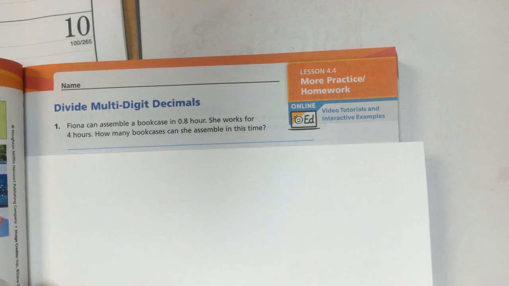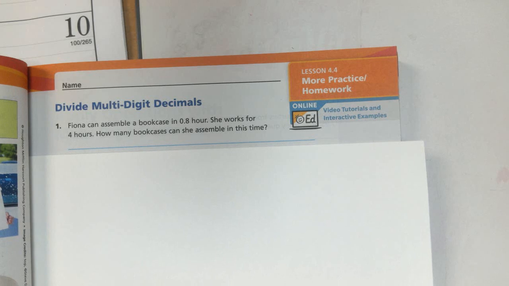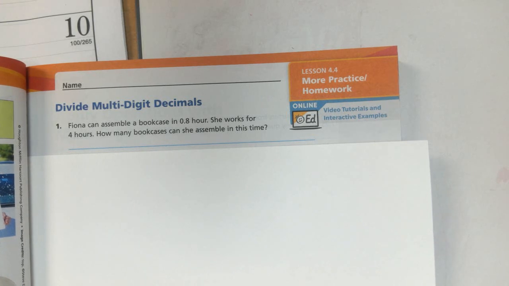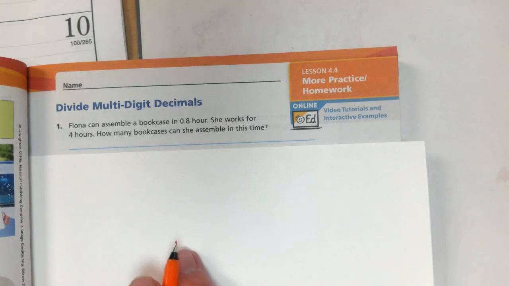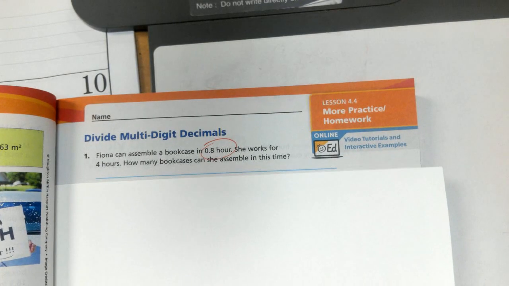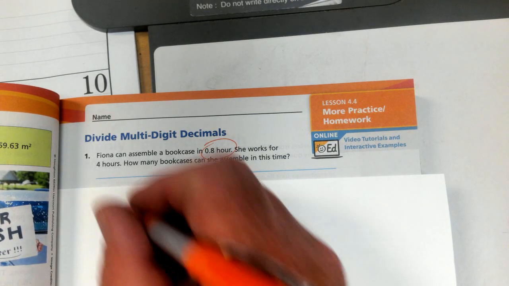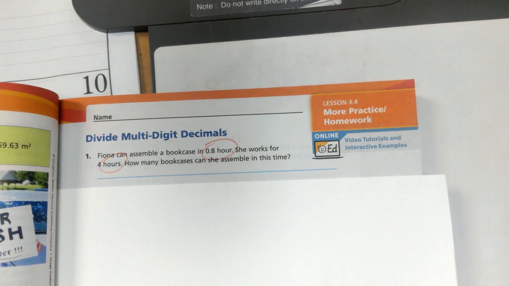So it says Fiona can assemble a bookcase in 8/10 of an hour. She works for 4 hours. How many bookcases can she assemble in this time? Well, if you think about what they are asking us here, it's telling you that it takes 8/10 of an hour to build a bookshelf, and she works for 4 hours. How many bookcases can she assemble in this time?